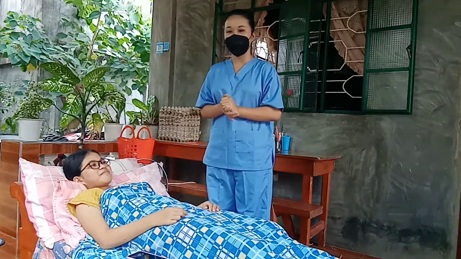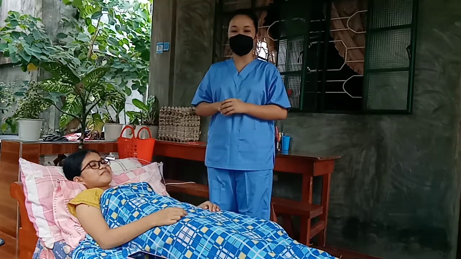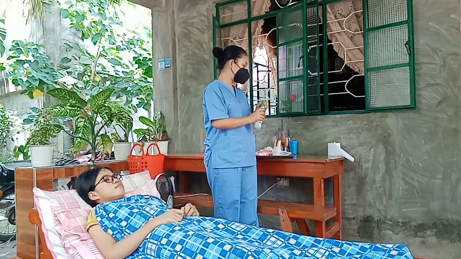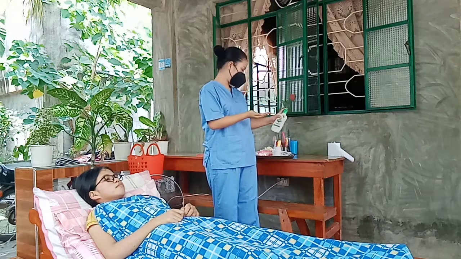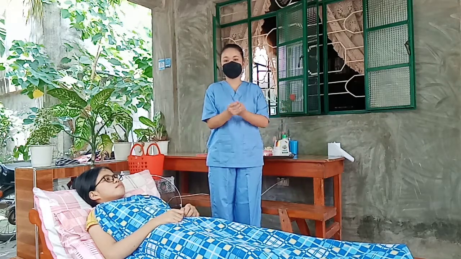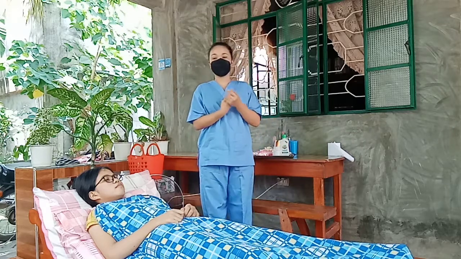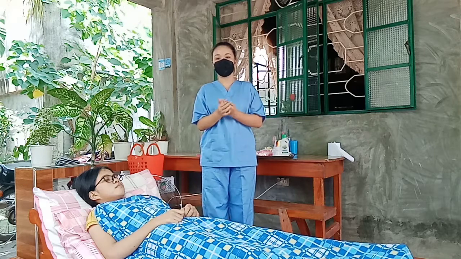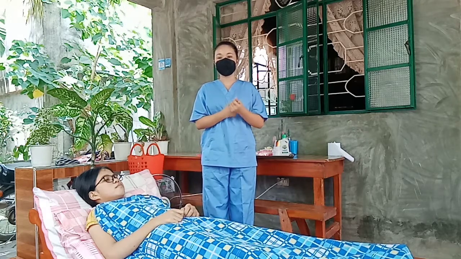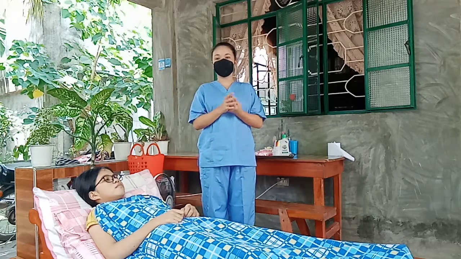So next is planning. Number 1 is identify the expected outcomes. Then next is implementation. Number 1 is perform hand hygiene. Then next is check the labels and complete laboratory requisition for containers. Number 2 is provide privacy, allow mobile patient to collect specimen in privacy. So let's assume that I already provided privacy.